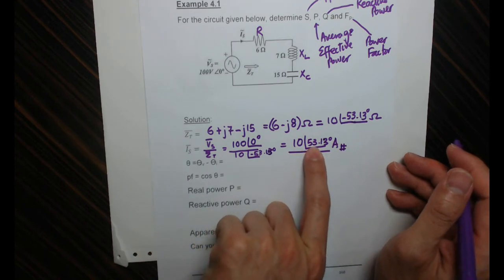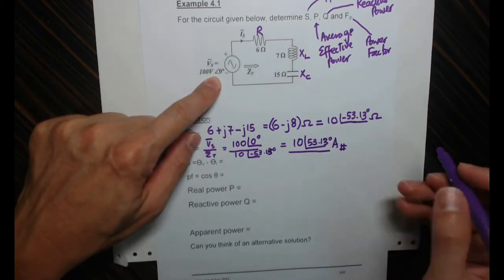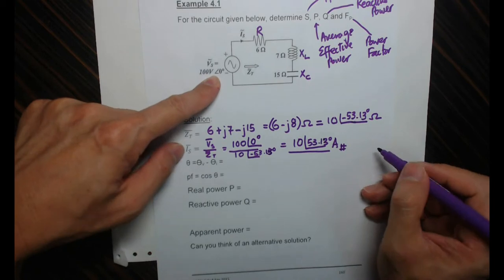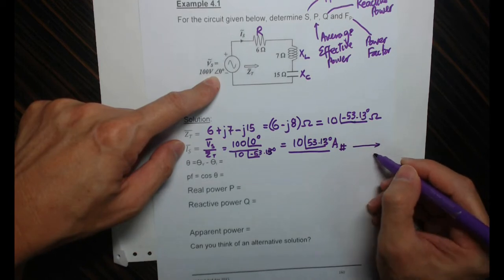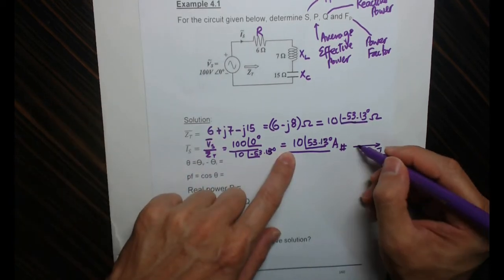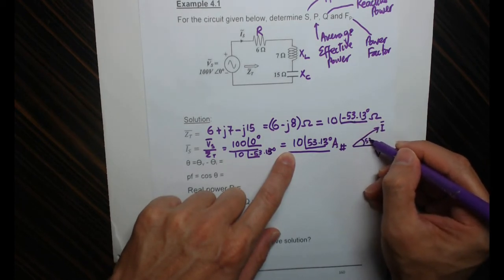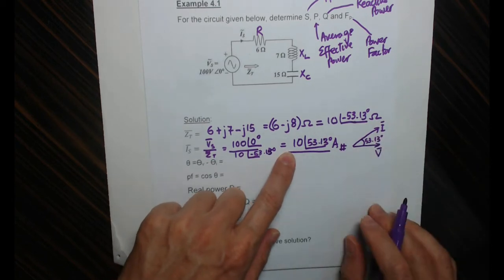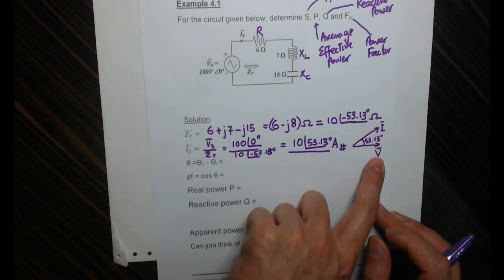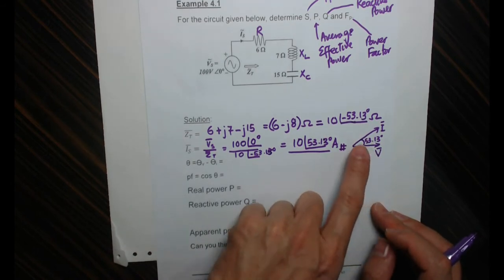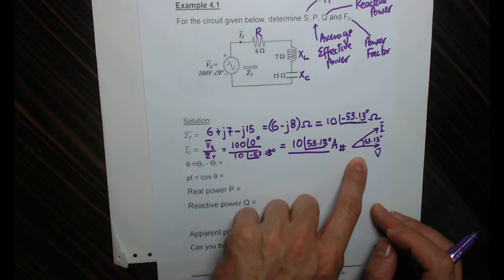Current has a positive angle of 53.13 compared to voltage, which is at 0. In other words, if I were to draw a phasor diagram, the voltage is pointing this way, V, but the current is ahead of it. So current is here at 53.13 degrees. So in this circuit, we know that the current leads the voltage. In other words, the effect of this whole thing is a capacitive circuit.